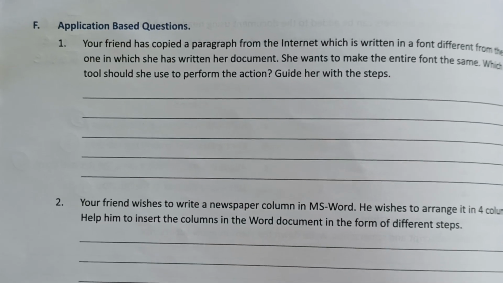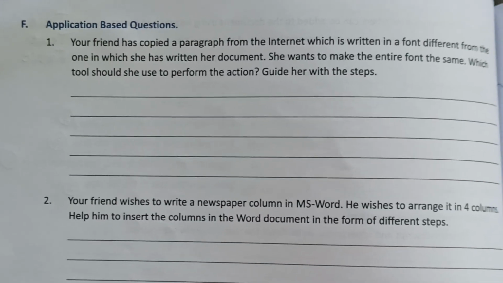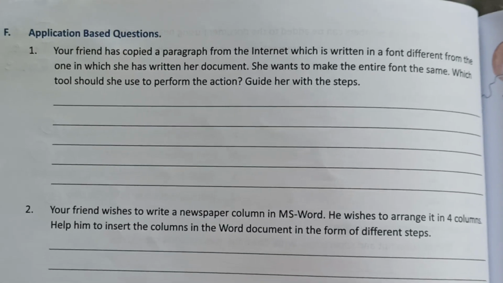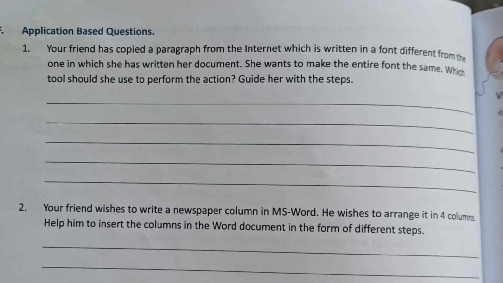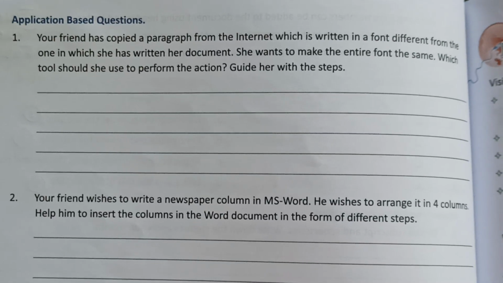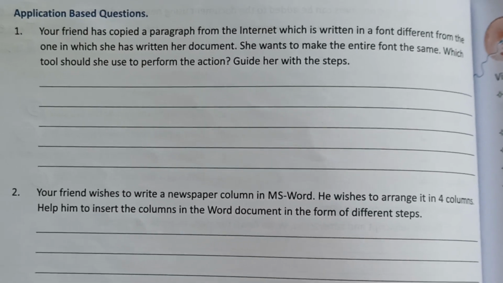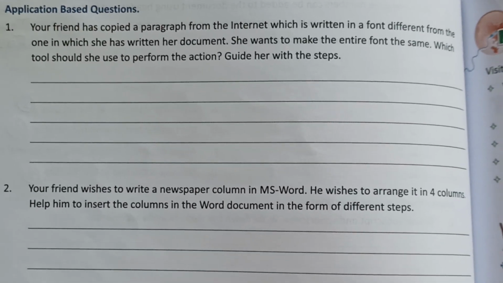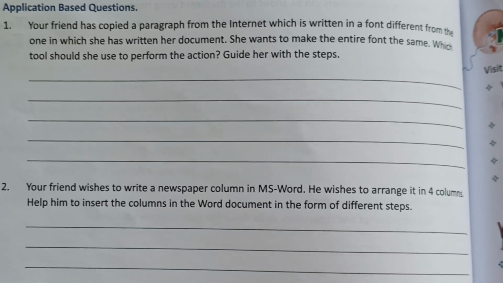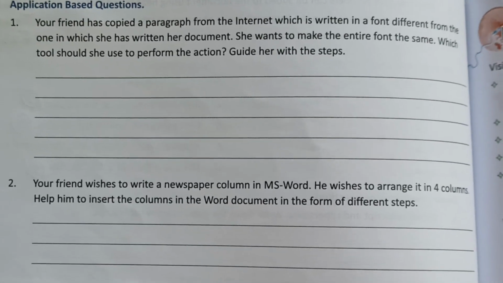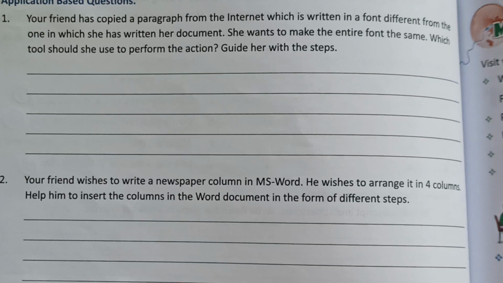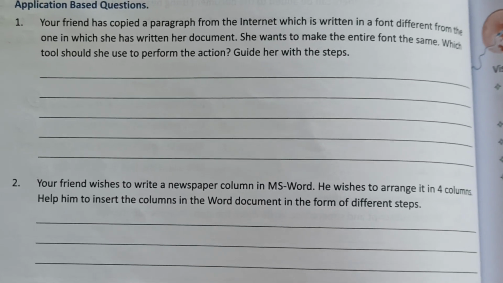Now we begin with the application-based questions. Question 1. Your friend has copied a paragraph from the internet which is written in font different from the one in which she has written her document. She wants to make the entire font the same. Which tool should she use to perform the action? Guide her with the steps.